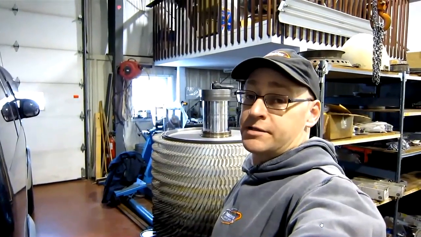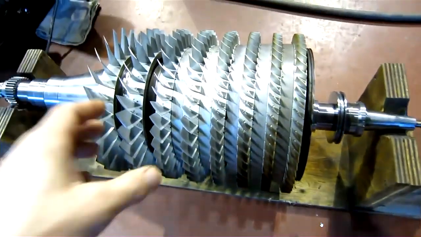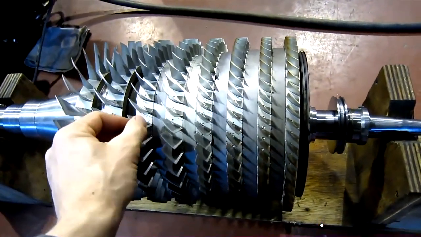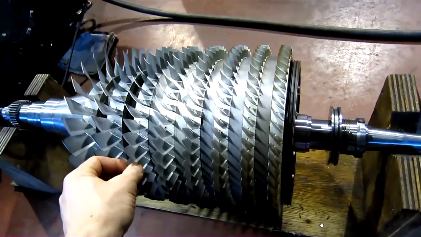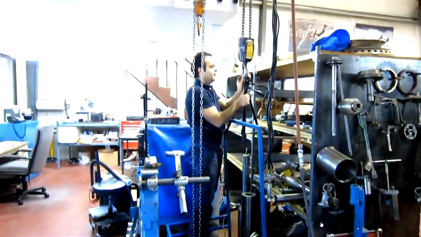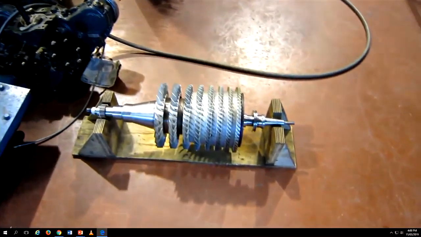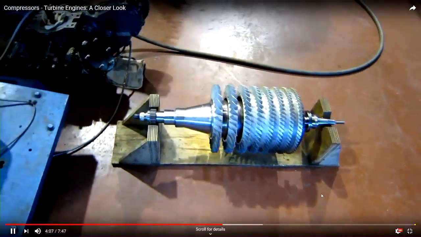Now compressors, axial compressors anyway, they're all different. They come in all different shapes and sizes, but they all are kind of the same. Let's take a look at a little tiny one from a 1400 horsepower engine we had in here last week. Look at this little guy. Well, there is a medium-sized gas turbine engine compressor. What engine is that out of? Solar Saturn. How much horsepower? 1400 horsepower.